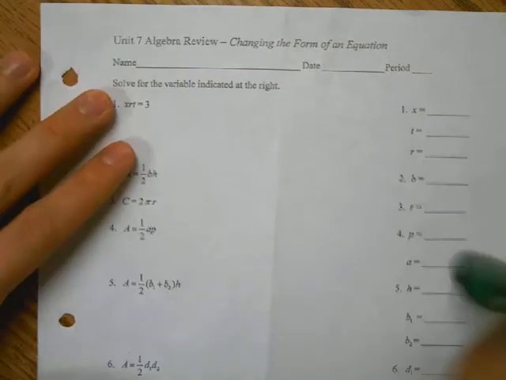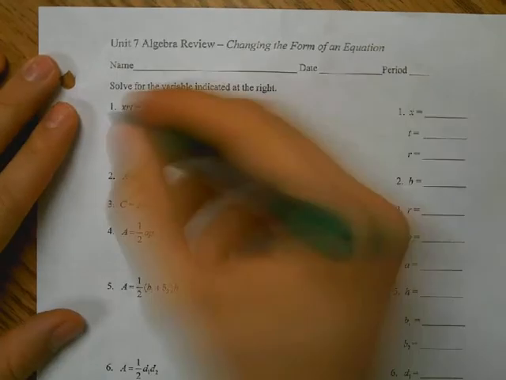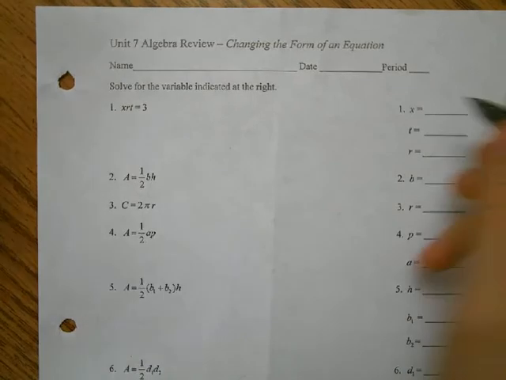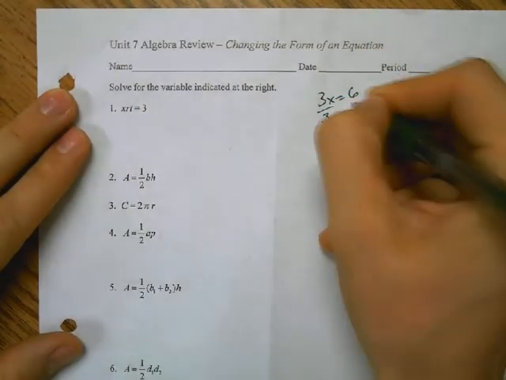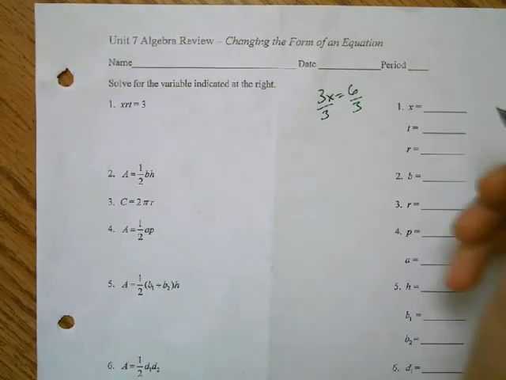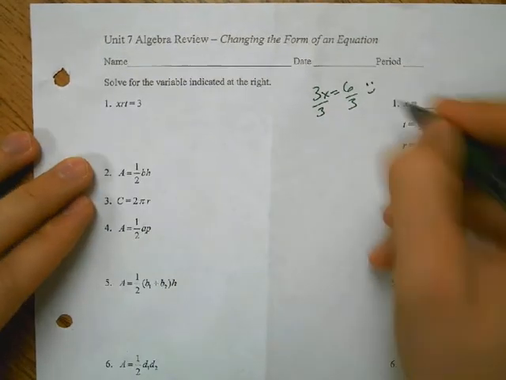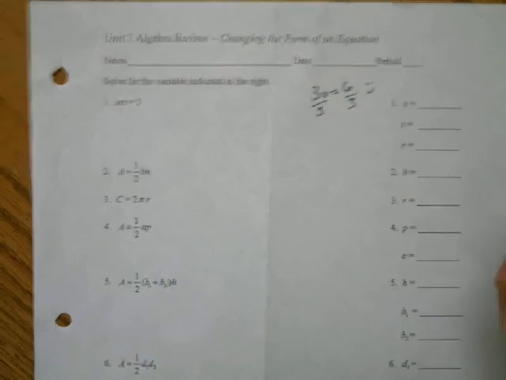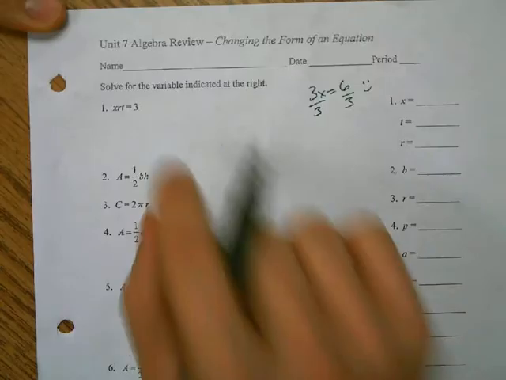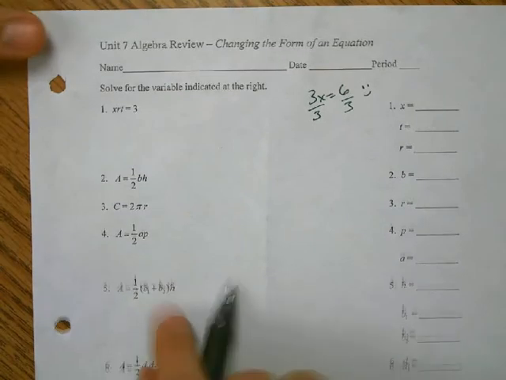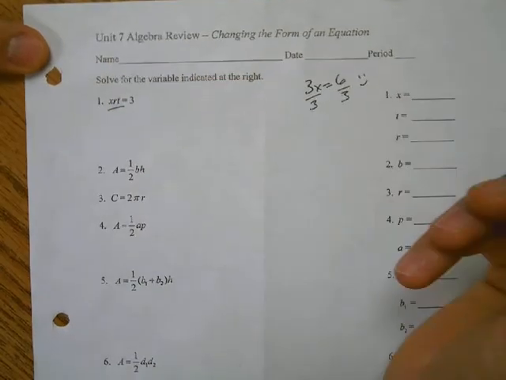Alright, algebra review. When we solve for the variable, it's just like the numbers. So if I had 3x is equal to 6, I would divide that 3 off and get x is equal to 2. A lot of you guys know how to do this. When we get the variables, it's exactly the same. Anything that's attached with multiplication, you're going to divide off. Anything that's attached with addition, you're going to subtract off. There just happens to be a little more nastiness to the problem.